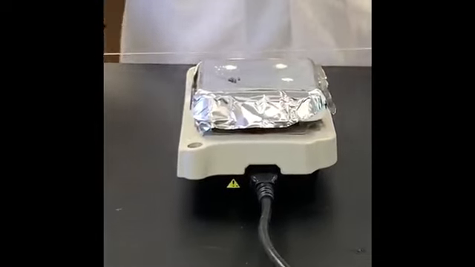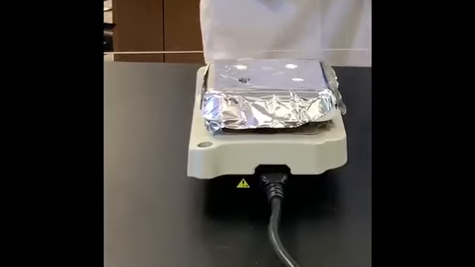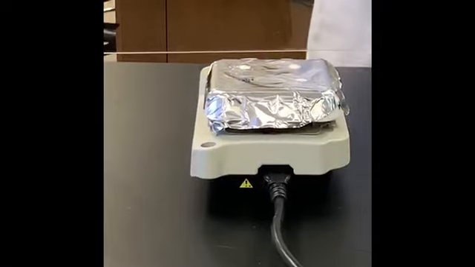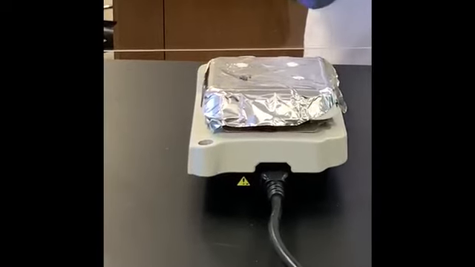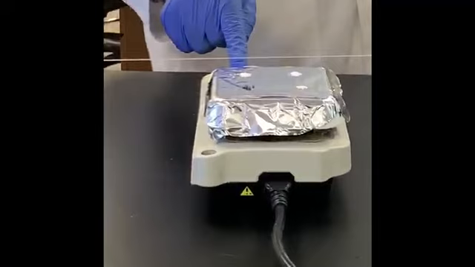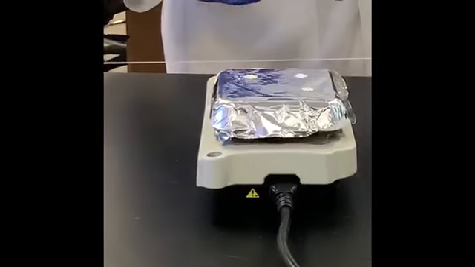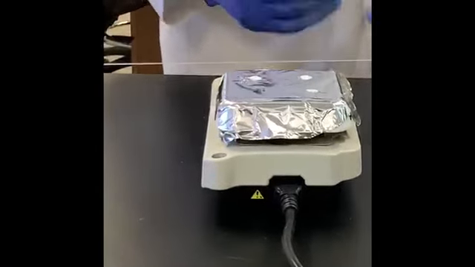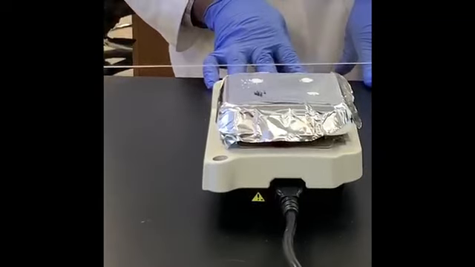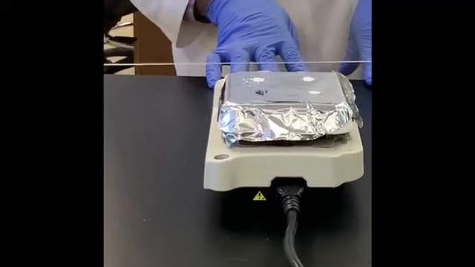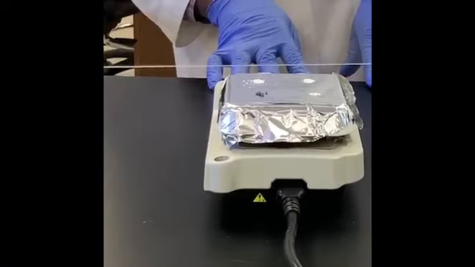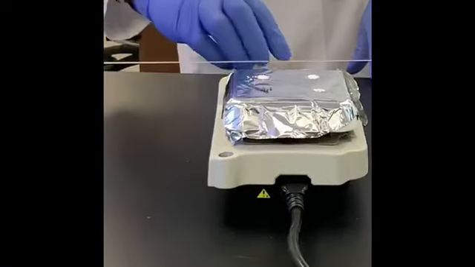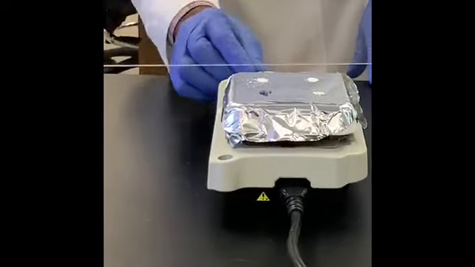Now that we have all 4 samples on the hot plate, we will turn on the heat. Alright, it's already plugged in. I will turn on the heat and we observe. We will monitor it closely and record the one that melts first, second, third, and we will know the last that melts. So let me go ahead and turn on the heat.